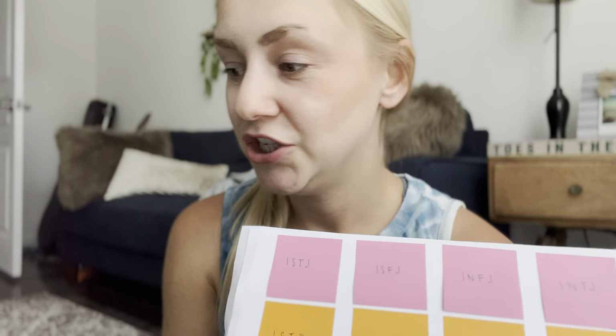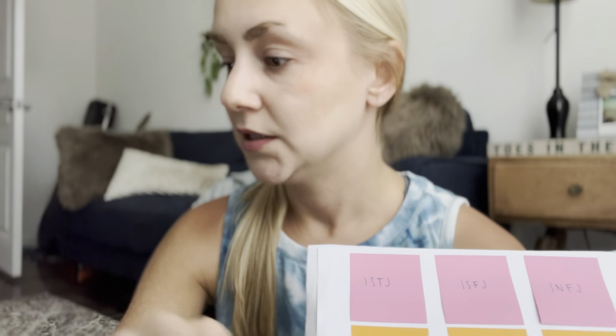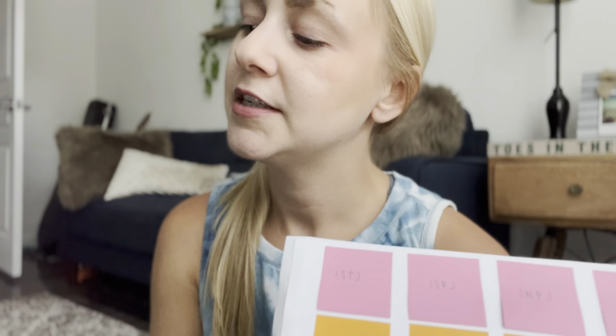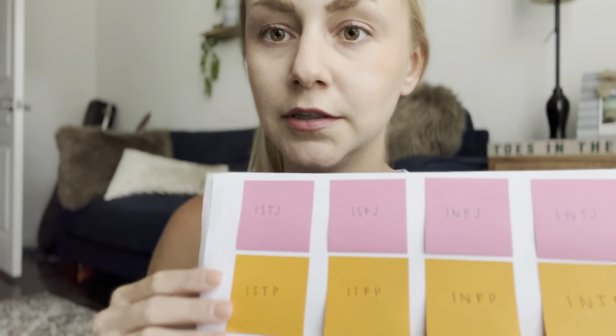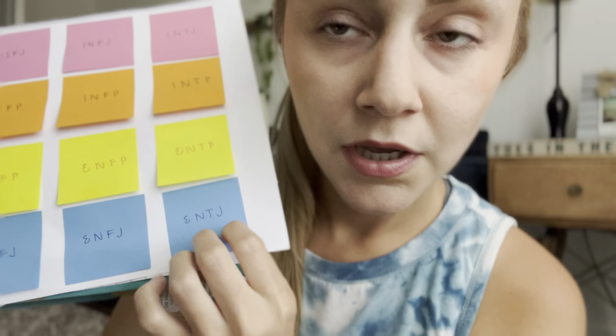Then there's ENTJs. My best friend from college is an ENTJ. They're the most commanding, life's natural leaders. She's going to be an oral surgeon, so that makes sense. Visionary, gregarious, argumentative, systems planners, take charge, and low tolerance for incompetency. The ENTJ.